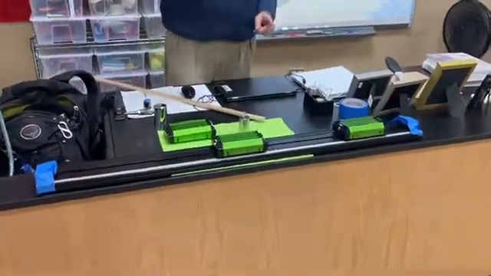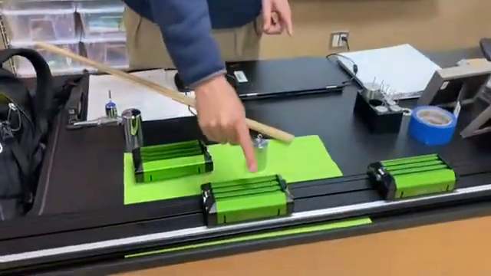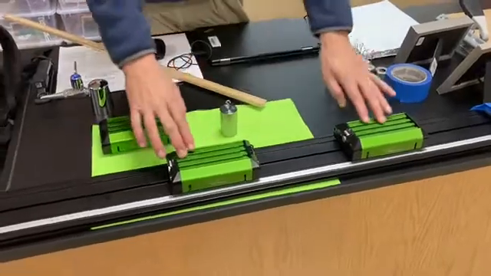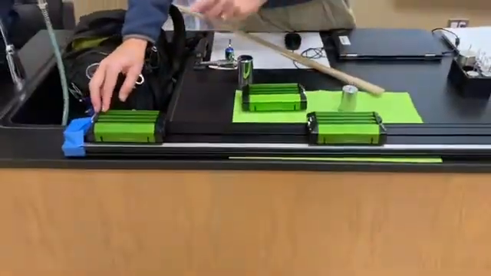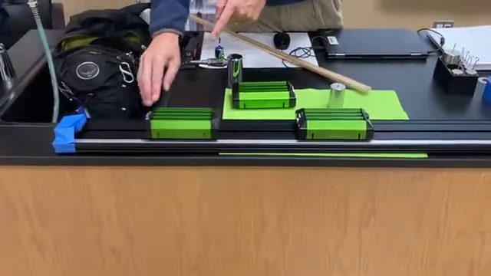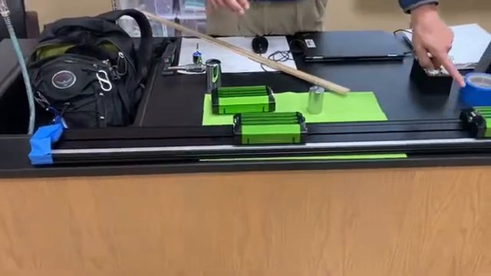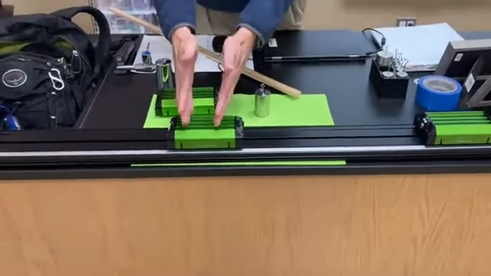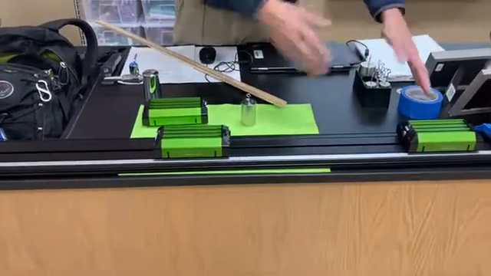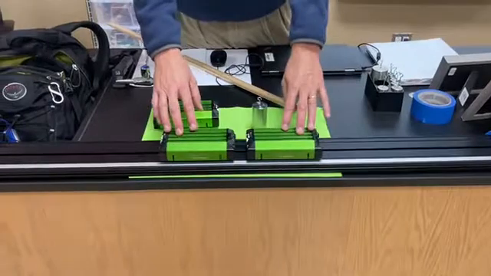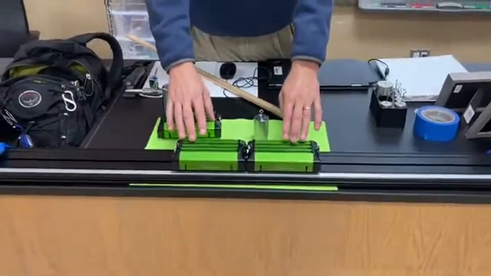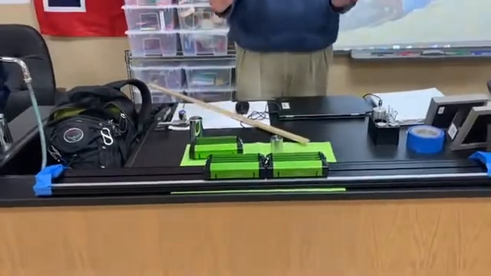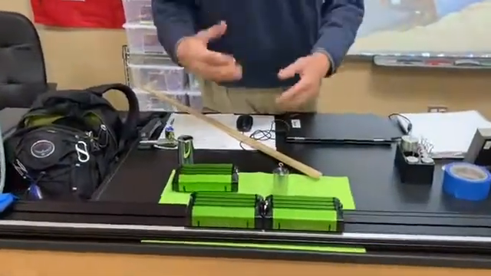You notice that the momentum of this cart is transferred almost completely to the momentum of this cart, such that the velocity of this cart is essentially the same as the velocity of the cart after the collision. So all the momentum of this cart is transferred pretty much to that one. This is an elastic collision. In other words, momentum is always conserved, but none of the kinetic energy is lost either. The kinetic energy is also conserved.